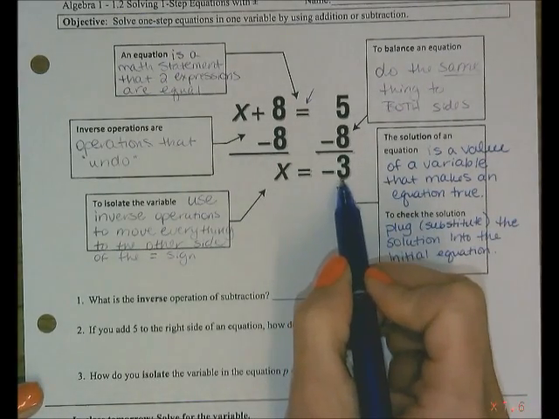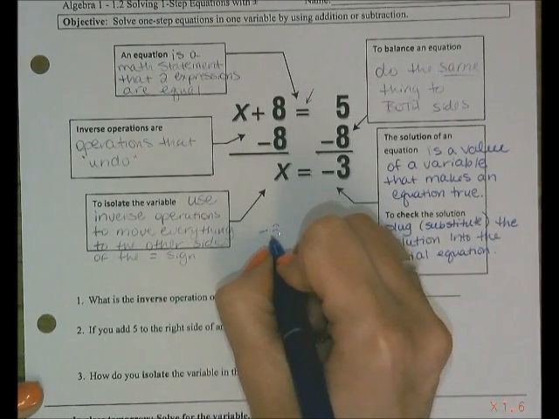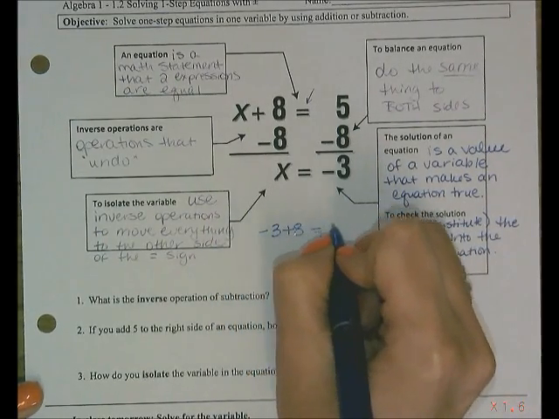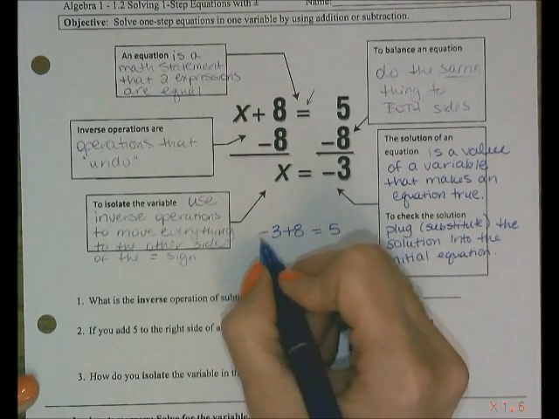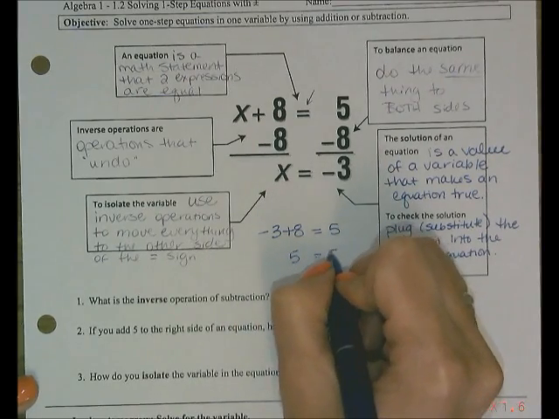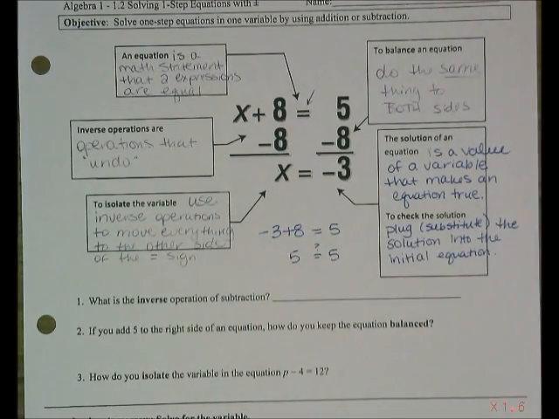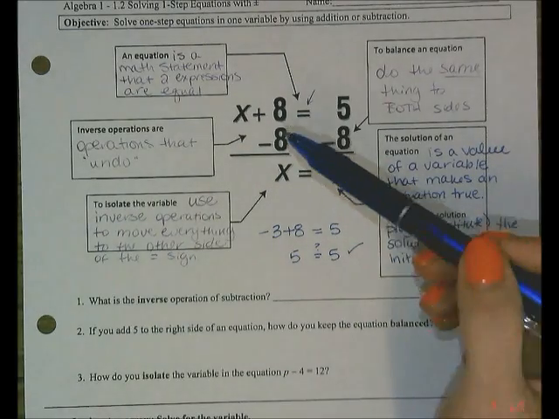Let's substitute negative 3 into our initial equation. And we ask ourselves, is the equation true? Well, the left-hand side is negative 3 plus 8, which is positive 5. Does that equal the right-hand side 5? The answer is yes, it does. They're equal.